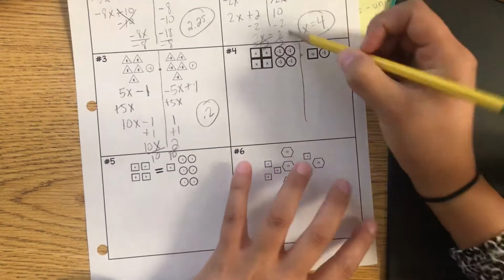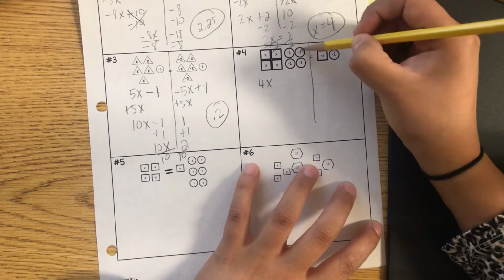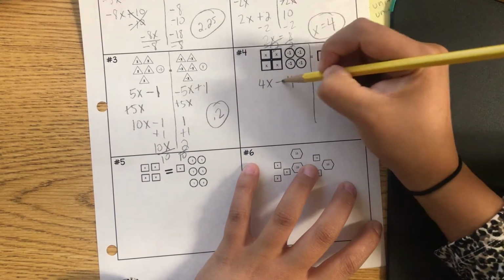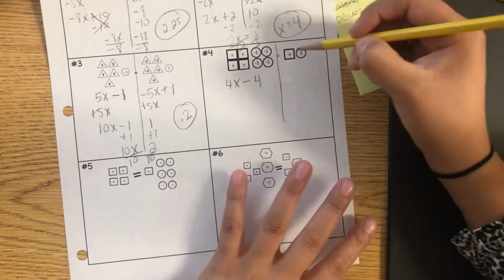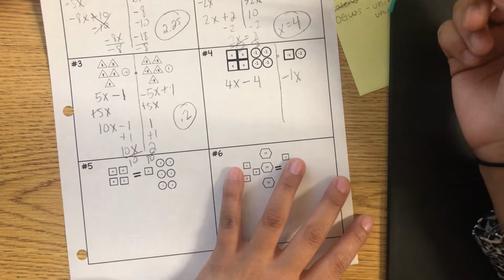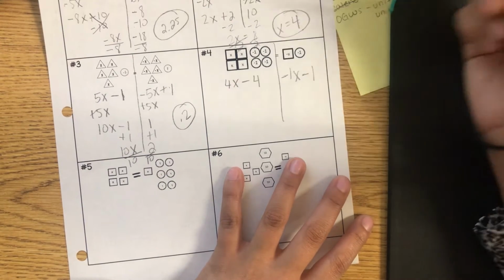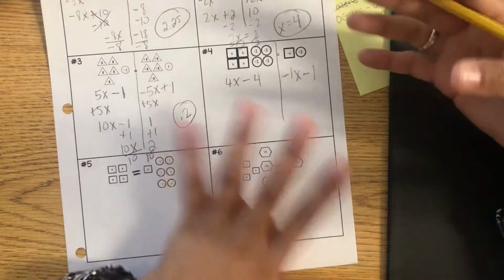Number 4, we have 4 x's, and then they're positive. I have 4 single digits, but they are negative, so we're going to put minus. On the right side, I have 1x, and since it's negative, it's a negative 1x. And then 1 single digit, but since it is negative, we're going to put minus 1.